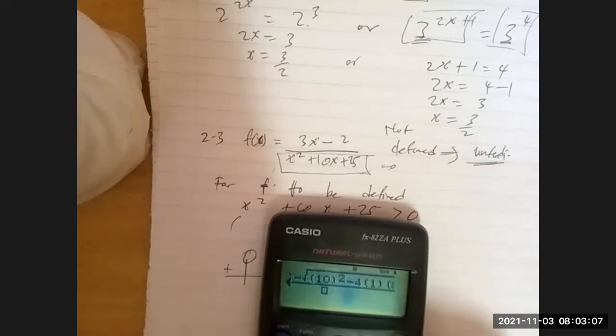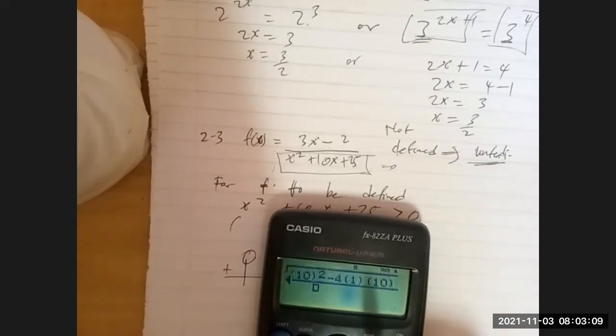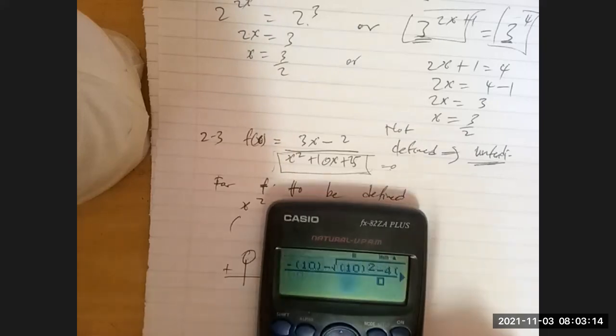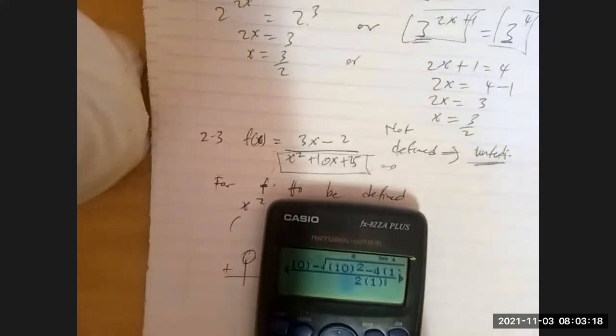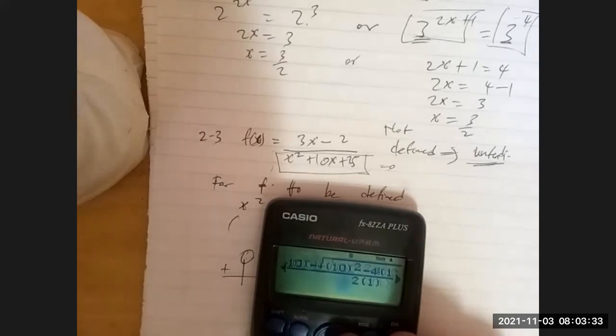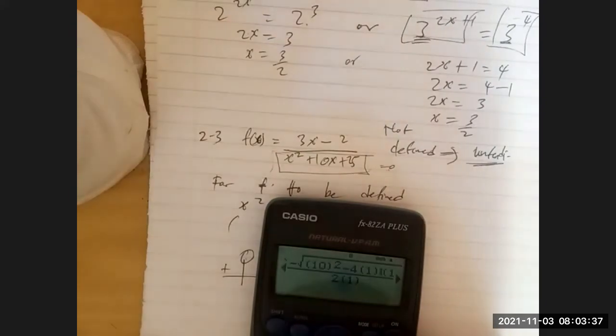And then b there is 10, and c there is 25, all divided by 2 times a, which is 1. Okay, I started with the minus. What is it that I did? Did I do the right thing, or am I making a mistake somewhere?